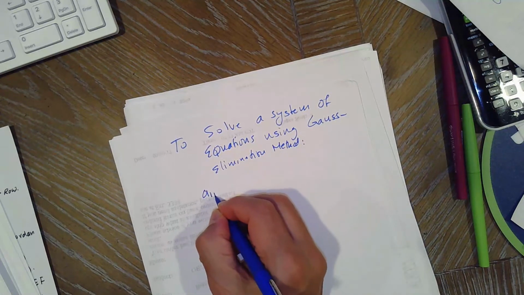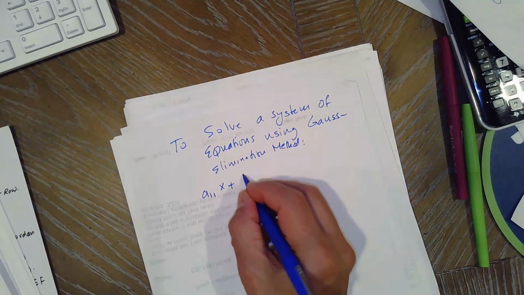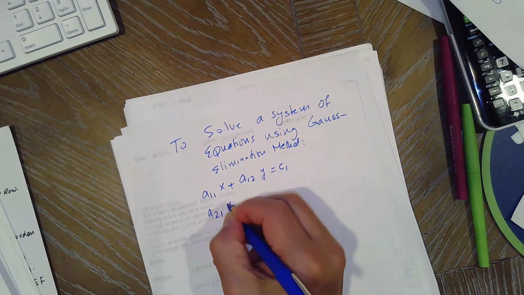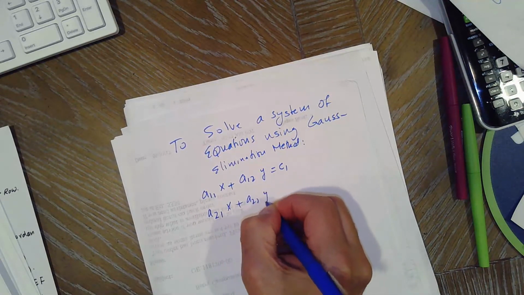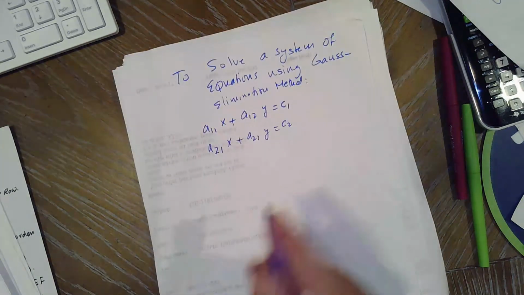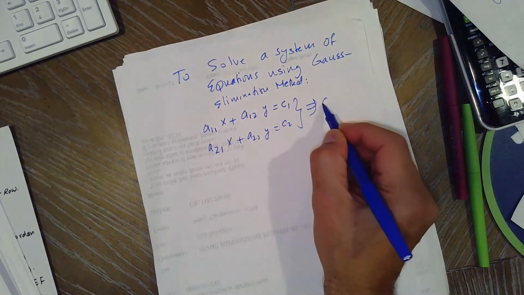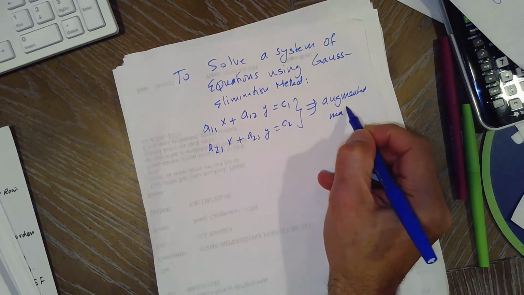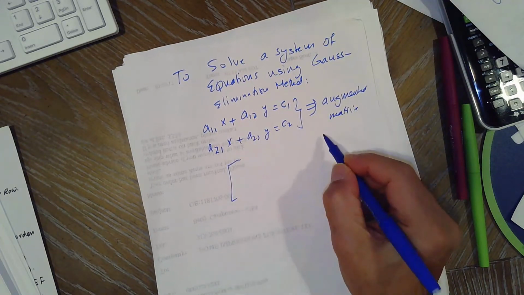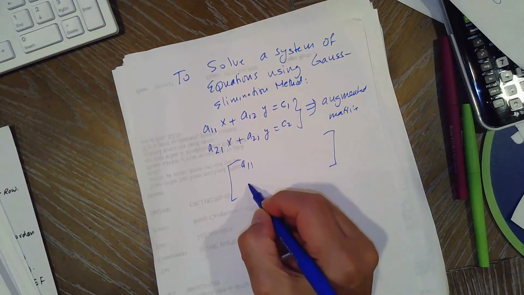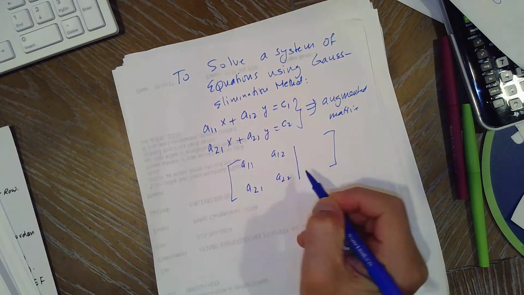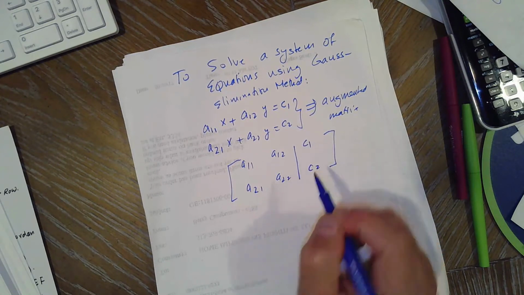So you have a system of two equations, a11x plus a12y equals c1, a21x plus a22y equals c2. The first thing you want to do is write it as an augmented matrix. So you're going to have a11, a21, a12, a22 equal c1, c2.